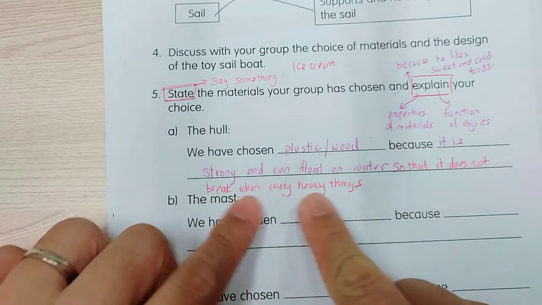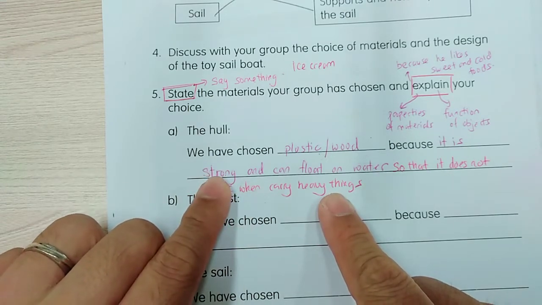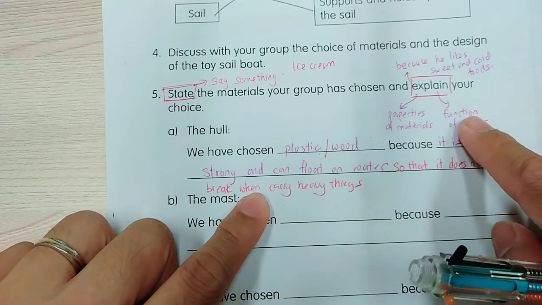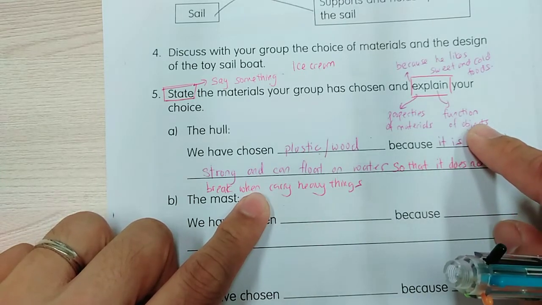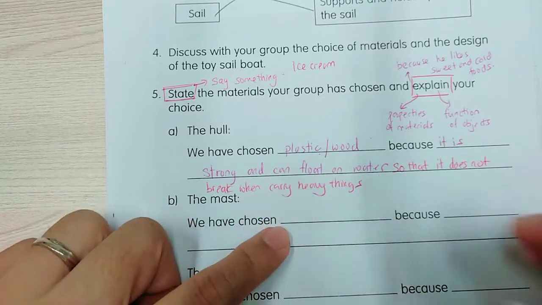So this explanation is for this property. This function of the hull is addressed by this property. How about this one? Can float on water.